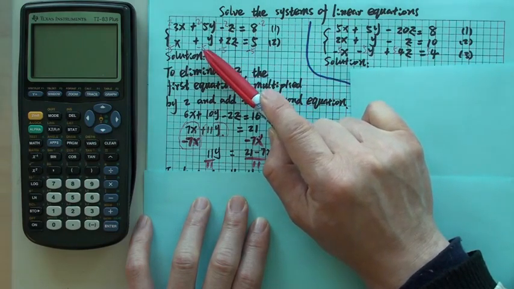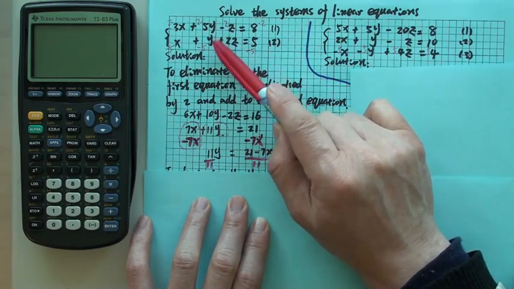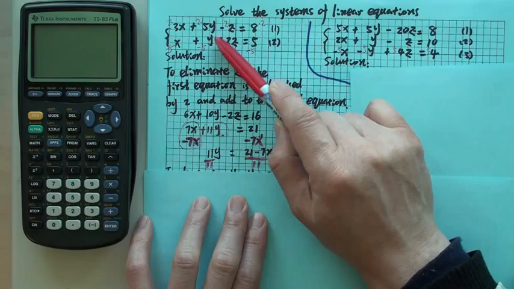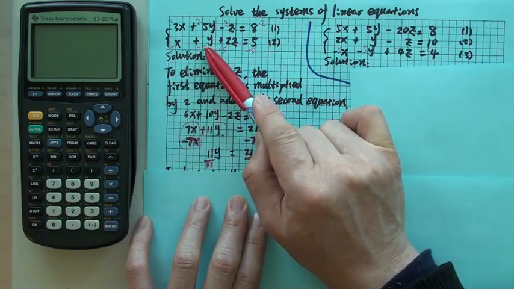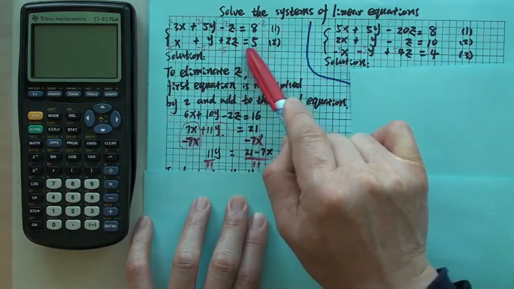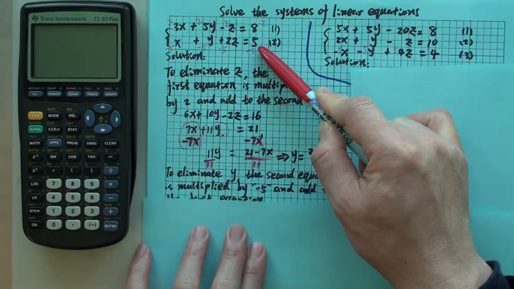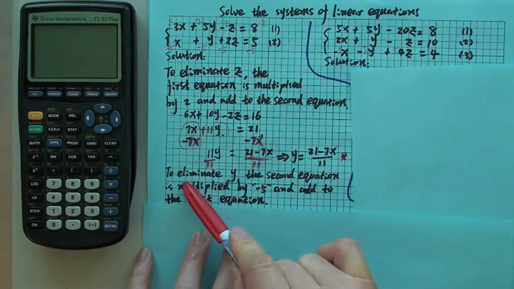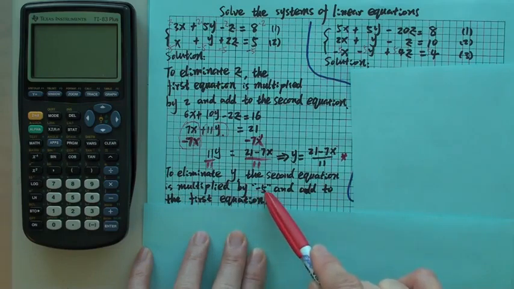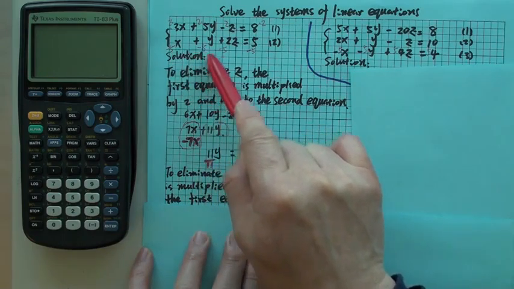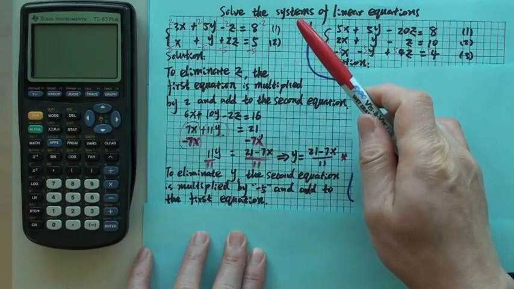So if here were negative 5, then when we add, y will be cancelled. We need to use negative 5 to multiply the second equation everywhere. So to eliminate y, the second equation is multiplied by negative 5 and then added to the first one.